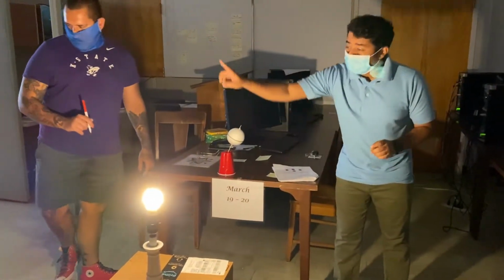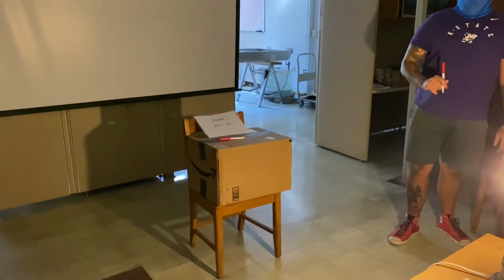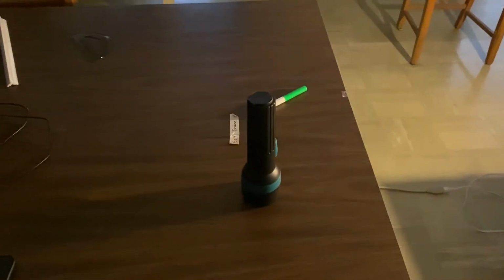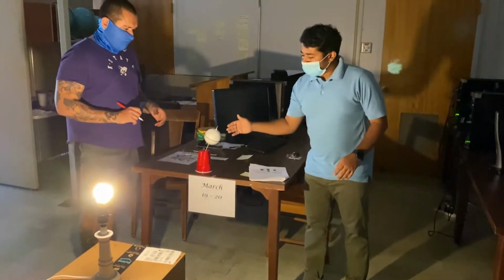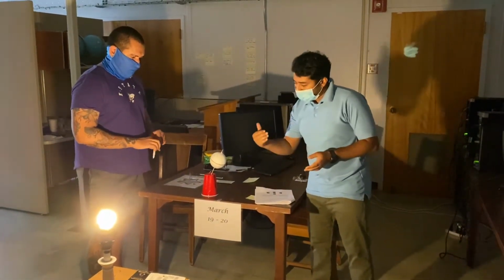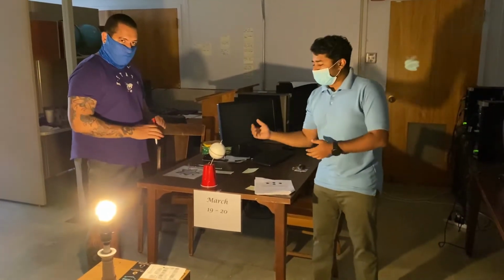One is March, which is spring, then summer, June. Then September, which is fall, and this is winter, December. So we'll show how the radiation from the sun, the solar energy, changes based on the different location.